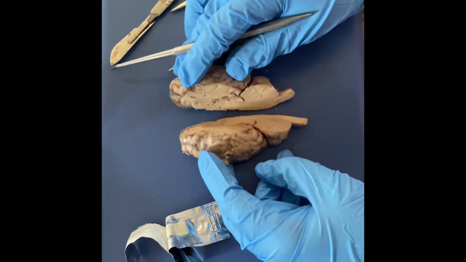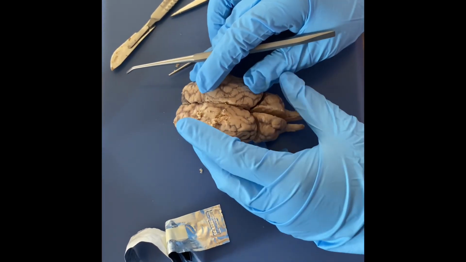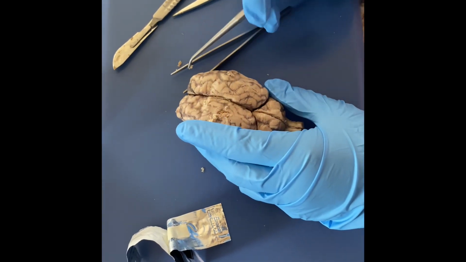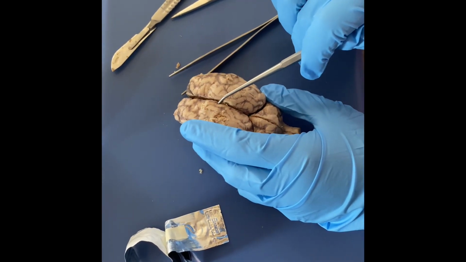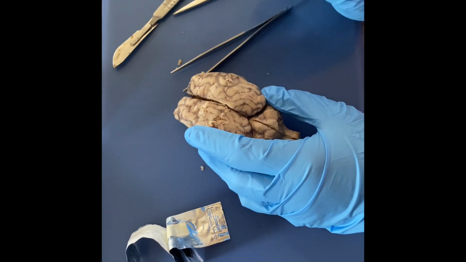And then there's the optic chiasma, which kind of crosses here and then crosses here and meets in the middle. And that's responsible for vision.